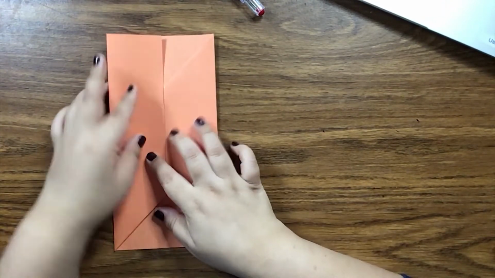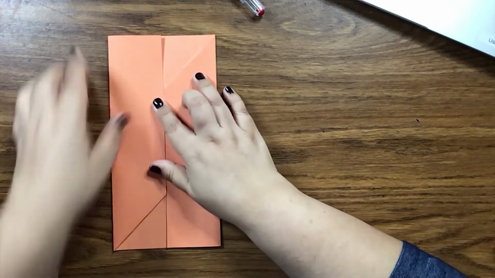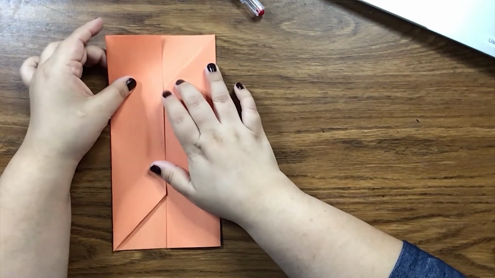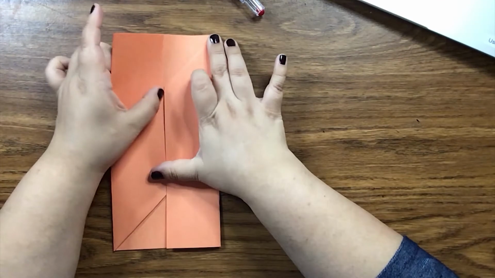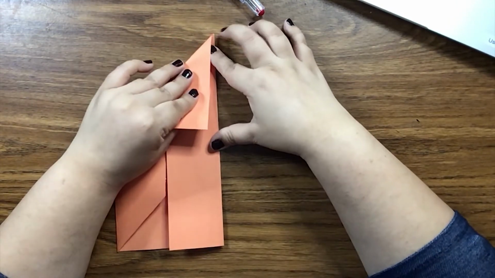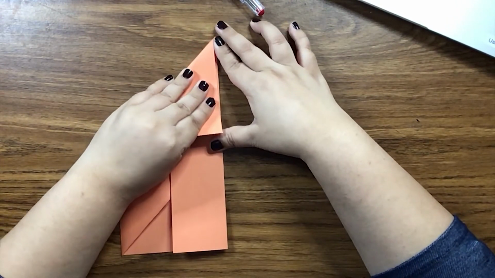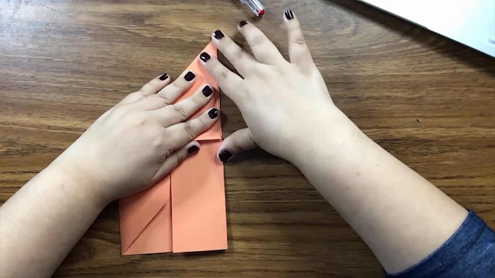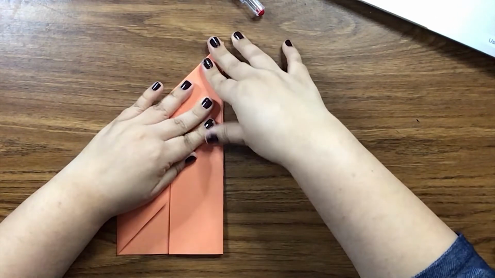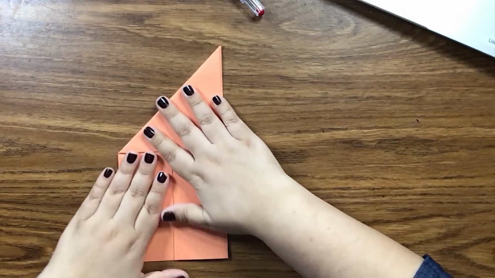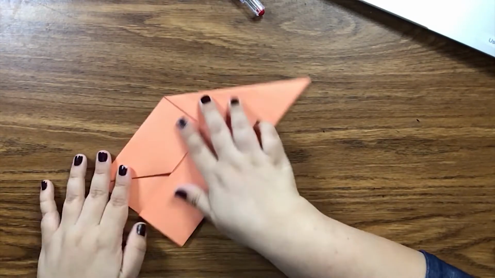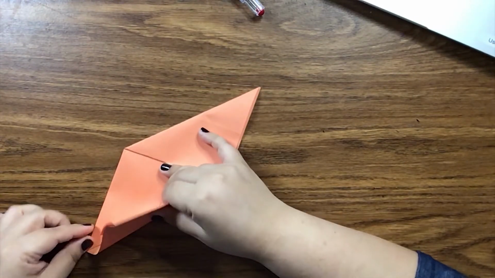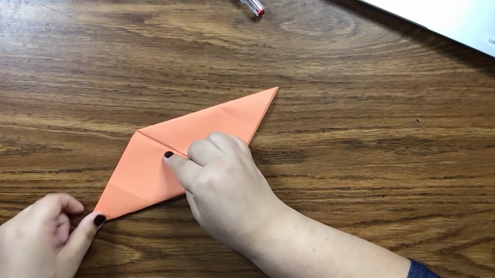It's just lovely. So now, this piece that isn't folded or anything, you're going to move this one and fold it to your right. And you want it to have that peak right there. And you see how it kind of buckles? That happens a lot for me.